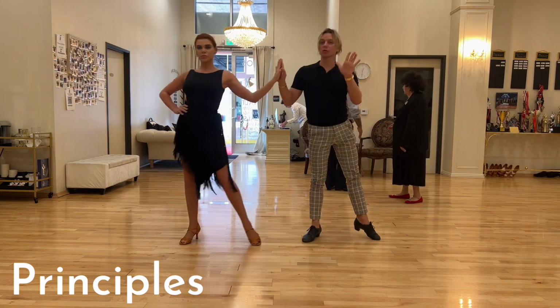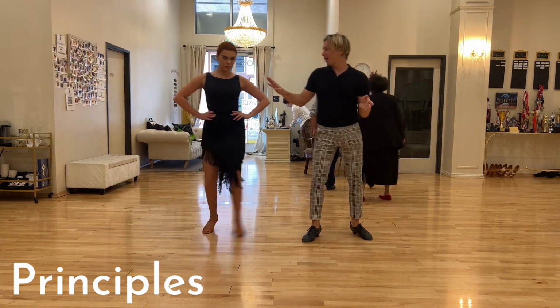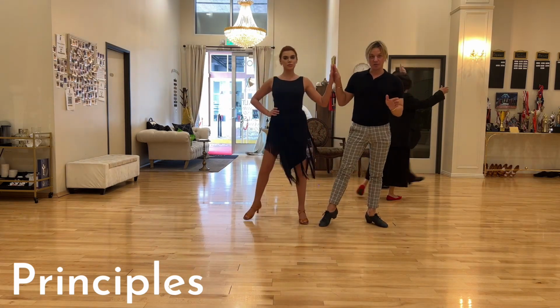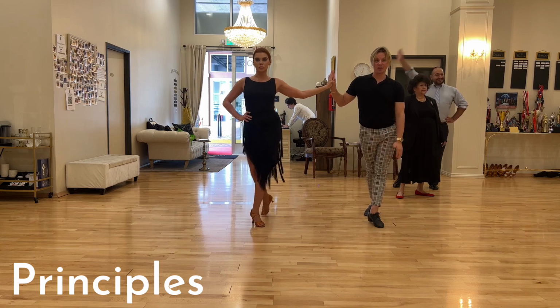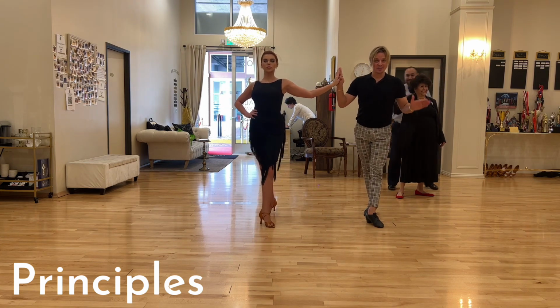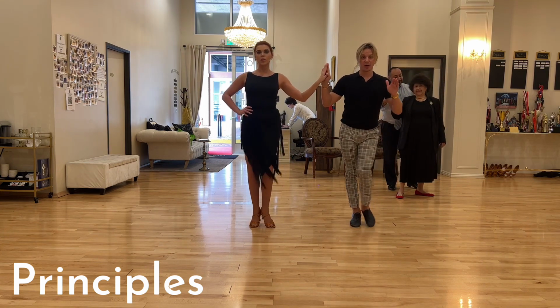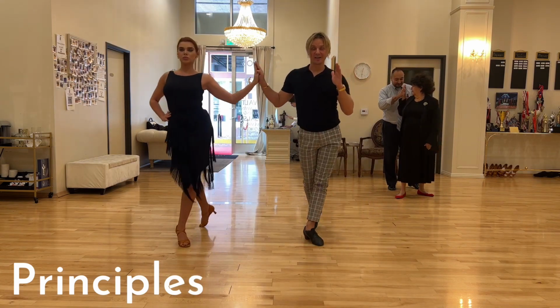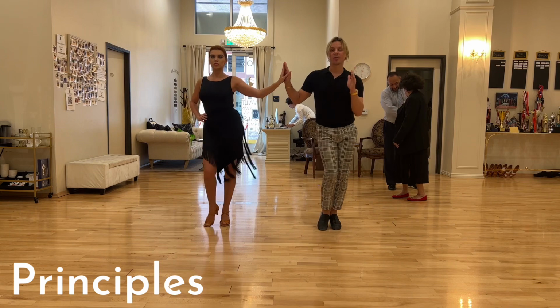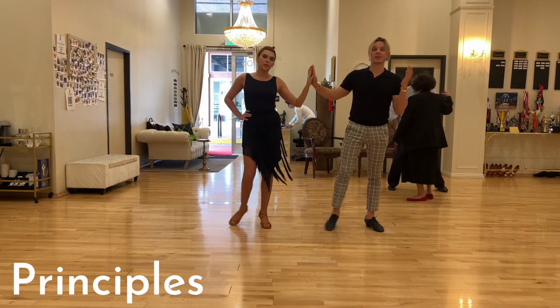How to make it look good already? Again, our main principles. Our feet turned out, placing of the feet, and brushing. Rock, step, triple side, and rock, step, triple step. Excellent.